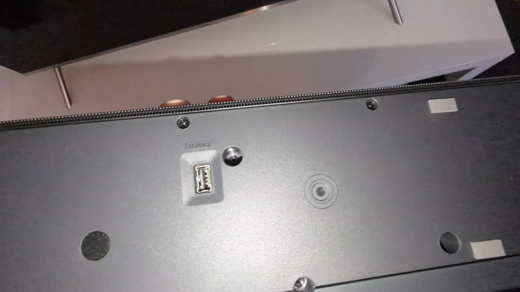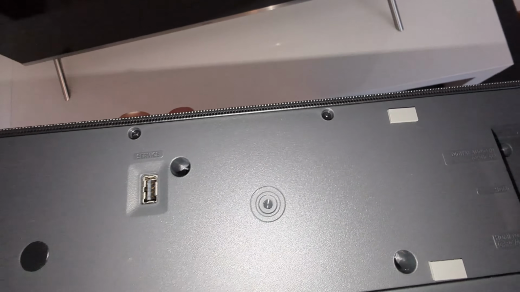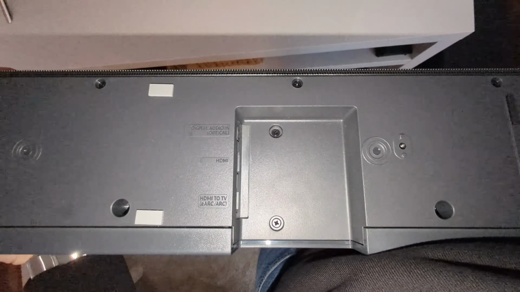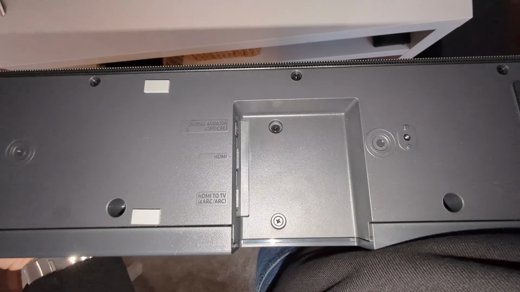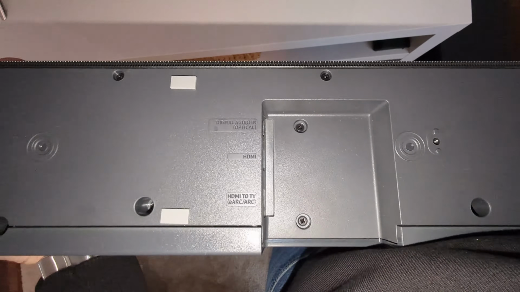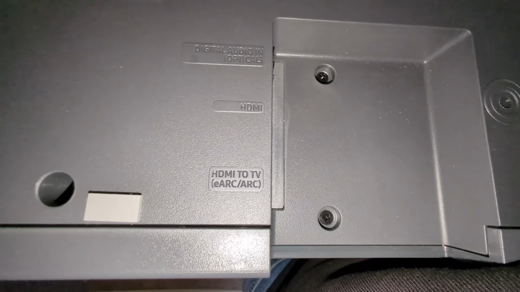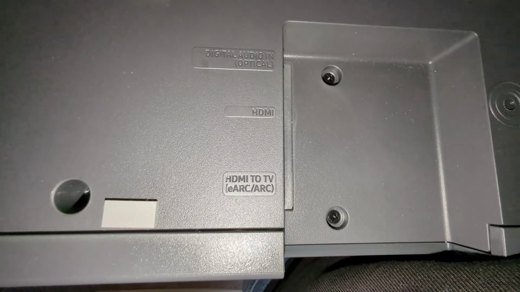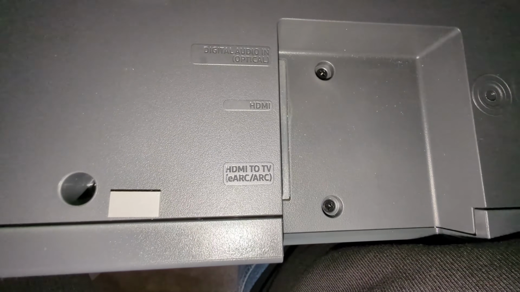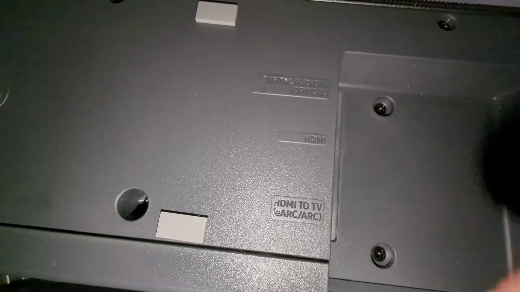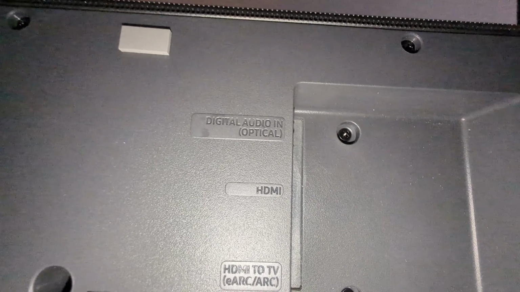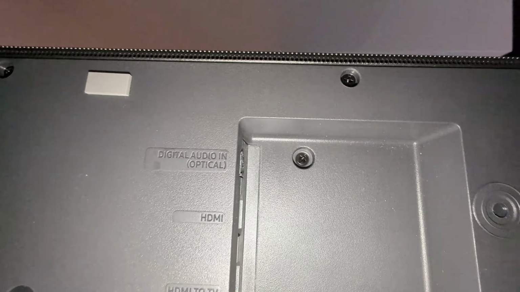I guess this is, and it says service, so this is to update the firmware, sorry. And here we have the main part of connections, which is basically the same as in my previous model. So below we have eARC, ARC. So in an ideal situation, this would be the only HDMI cable to connect here and then to your TV. But let's see about that.